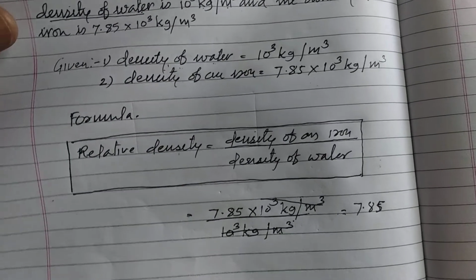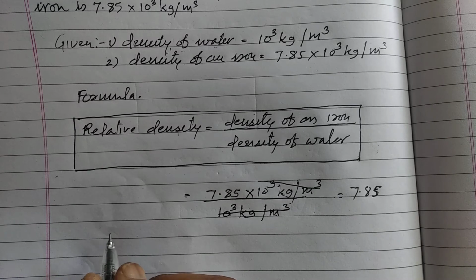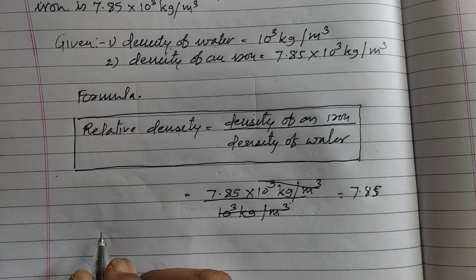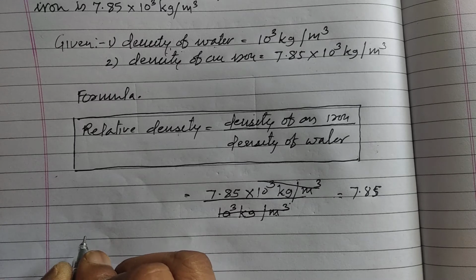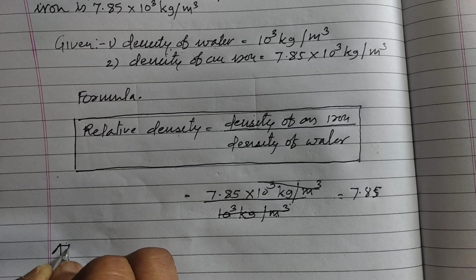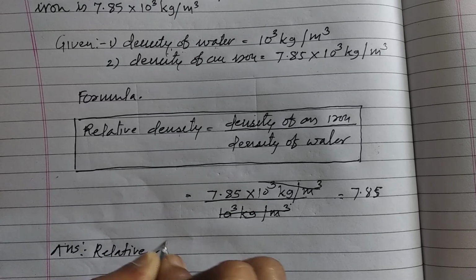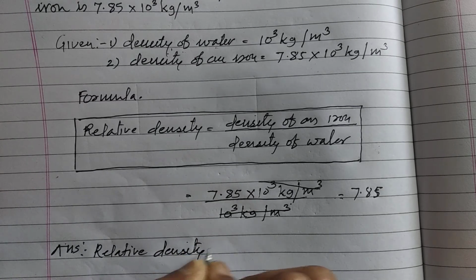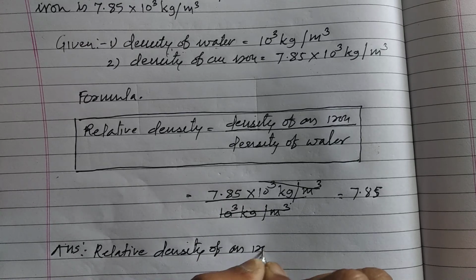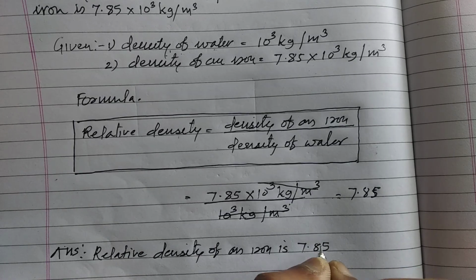So dear students, I would like to tell once again that when we are going to find out the relative density of any substance, it is always to be compared with the density of water. So again I have to write as the answer: the relative density of an ion is 7.85.